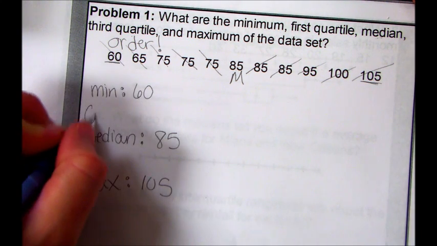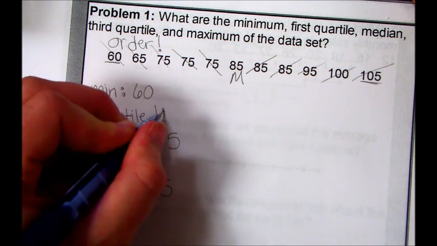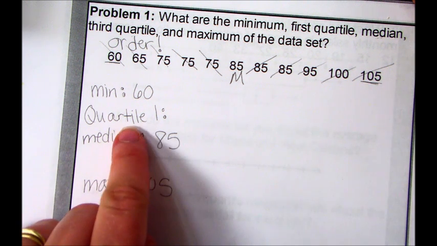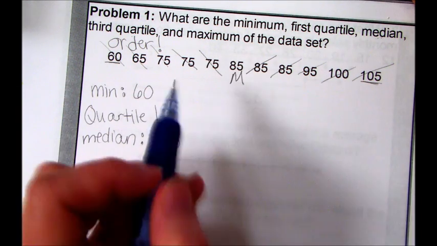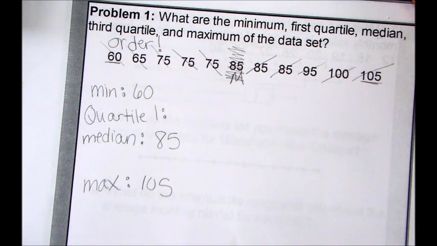I want to teach you about this thing called the quartile 1. I'll give you a second to copy that down. The quartile 1 is the middle of the first half. Now, we already used 85, so we're not going to use 85 to describe our first half.